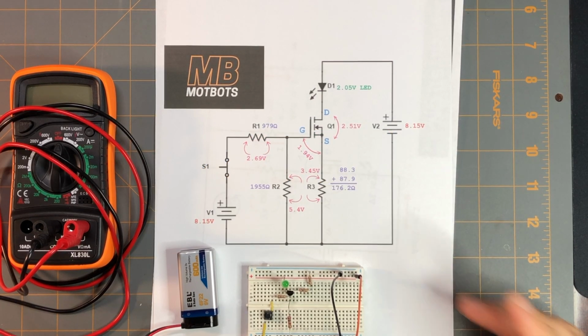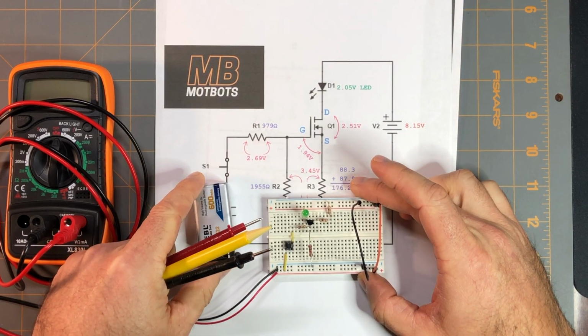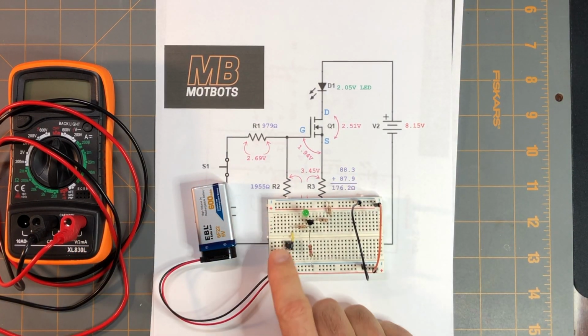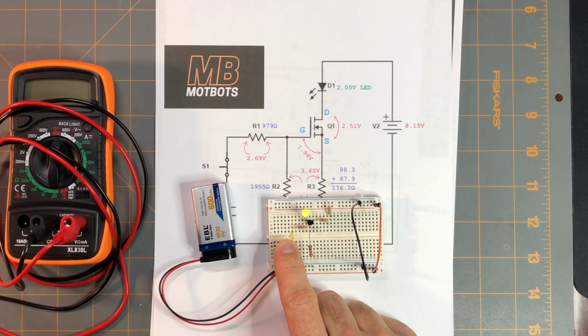And what I'll do now is leave you with another view of pressing the button and watching the LED come on. And like I promised, I'll get you a close-up of this too.